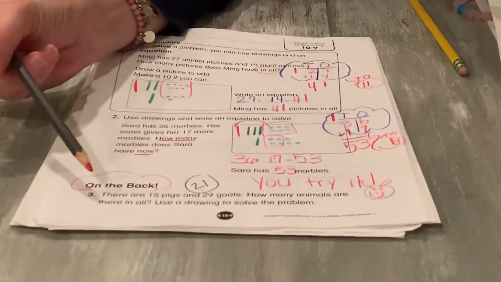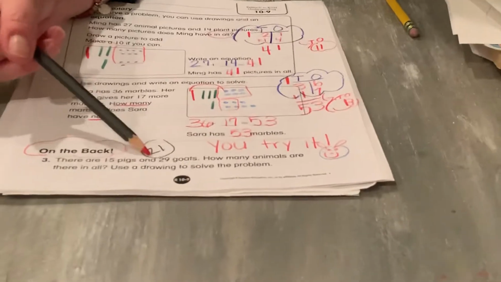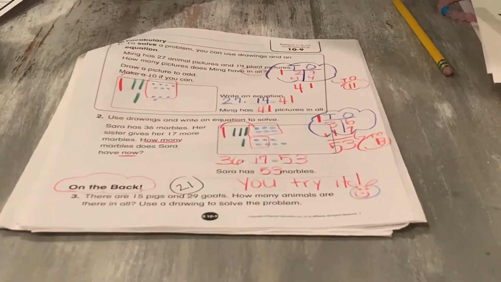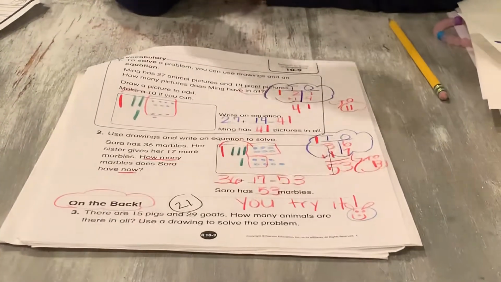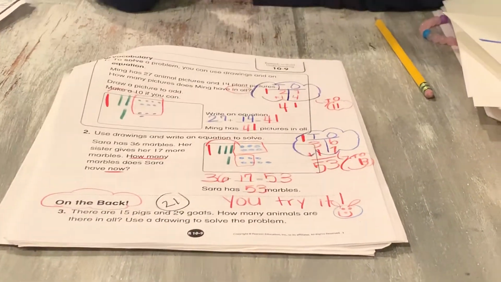Number 3 says, there are 15 pigs and 29 goats. How many animals are there in all? Use a drawing to solve your problem. So look at what we just did. We did 3 different ways to solve these problems. Whichever way is your favorite, whichever one works the best for you, that's the way I want you to solve number 3 today.